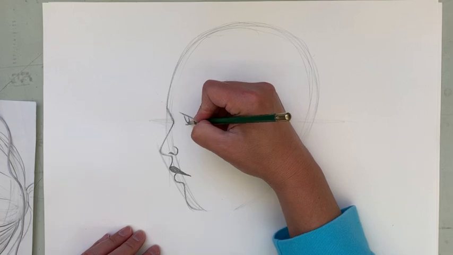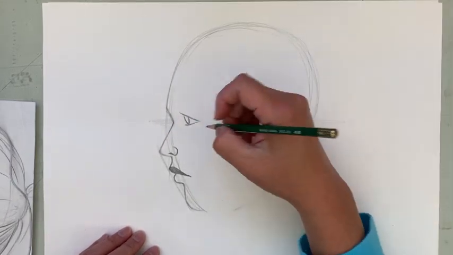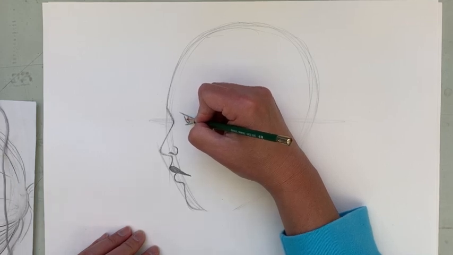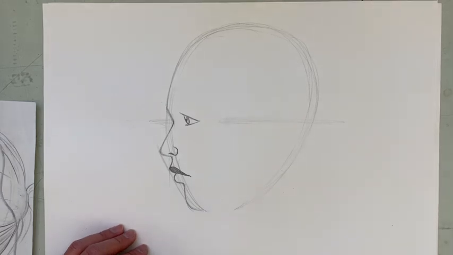So within here, we're creating the iris, right? And then we're going to create the pupil. Okay. So just like that. All right.